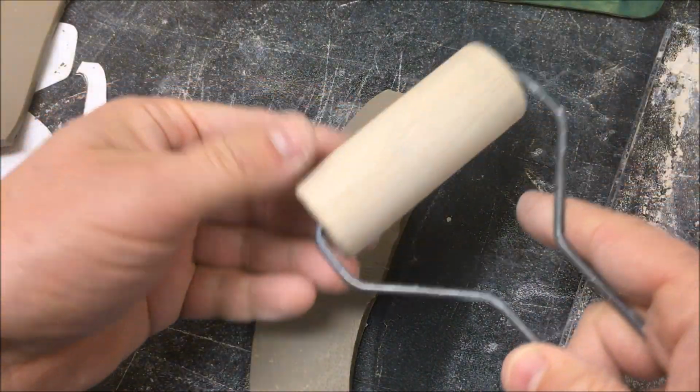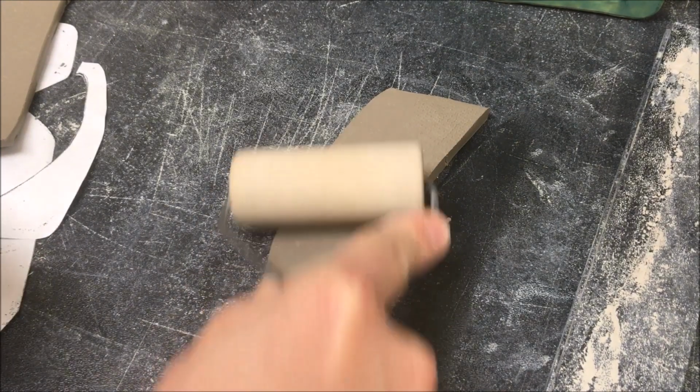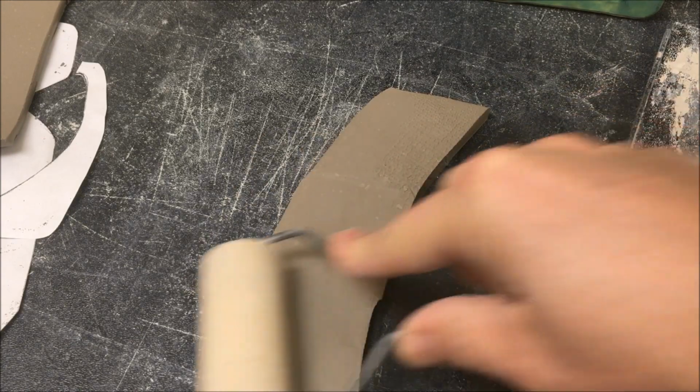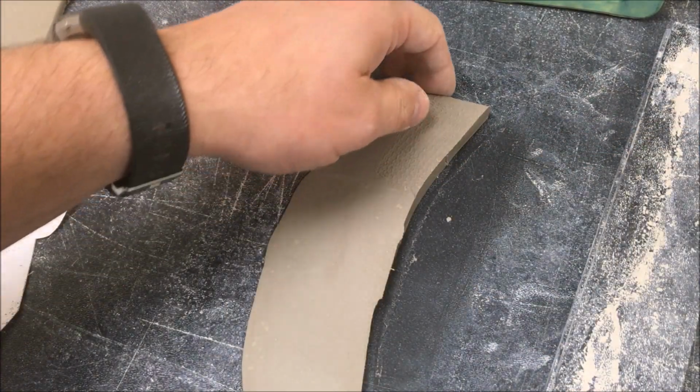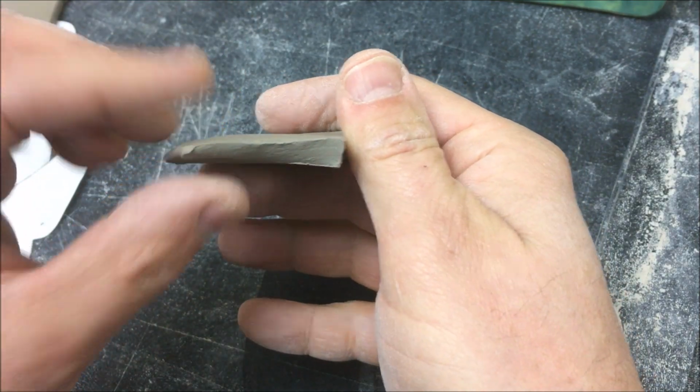We also have some little rolling pins that you can use to roll things out if you need to adjust them a little bit. And that's also a good tool, and that's going to help you get that ramp effect even more so.